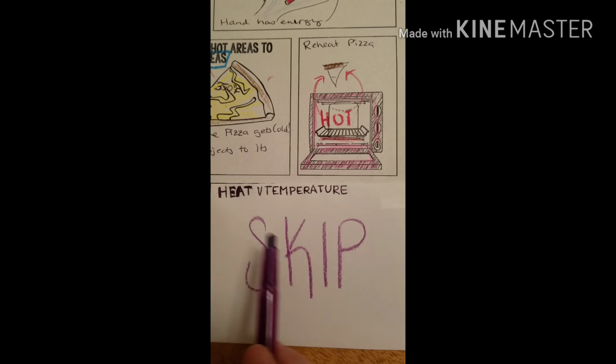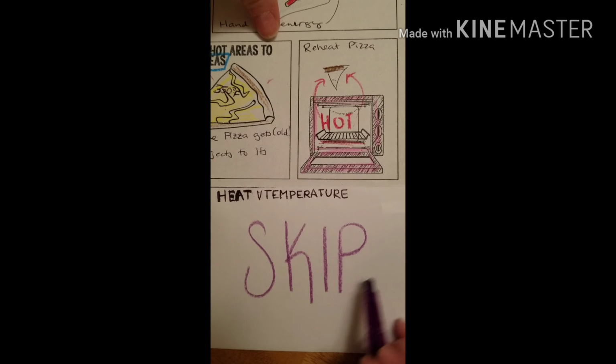Okay, so this won't be on your assessment. There's no need to waste your lovely time on this, so draw yourself a happy face emoji instead. So turn your paper over.